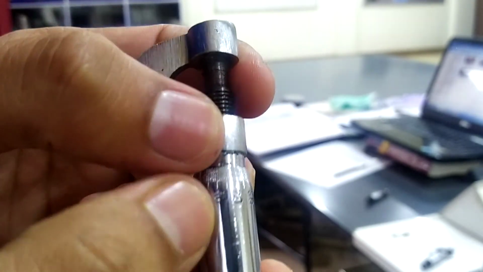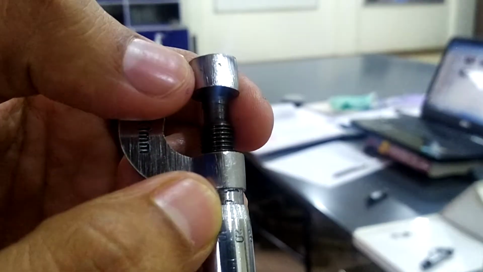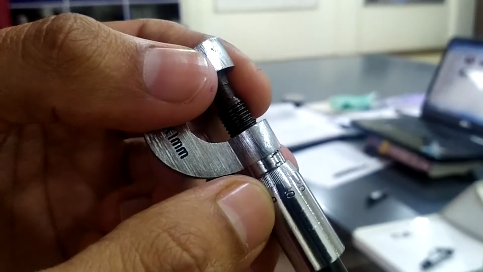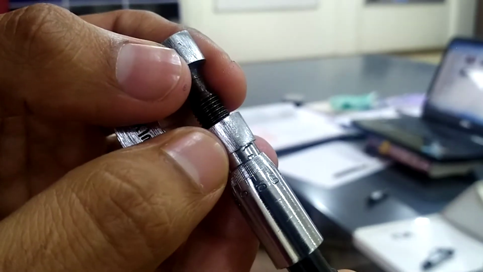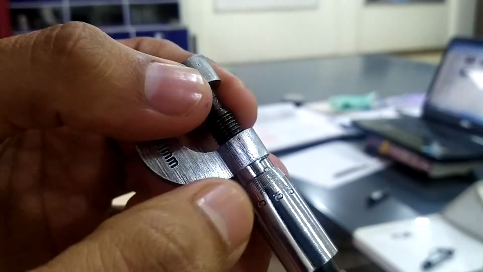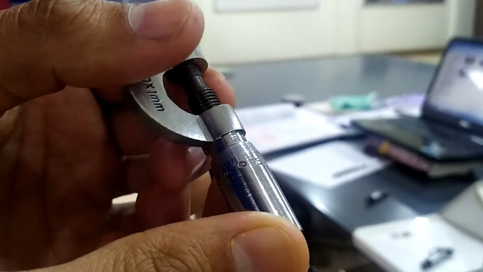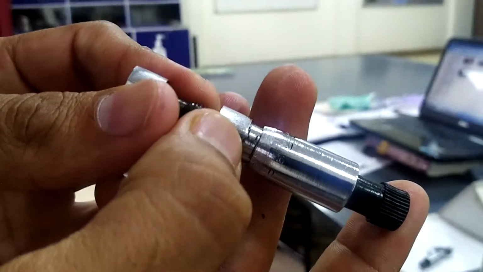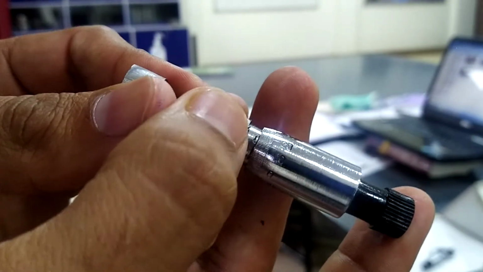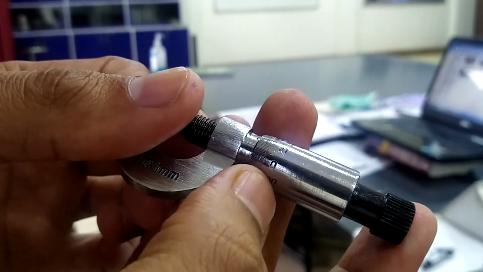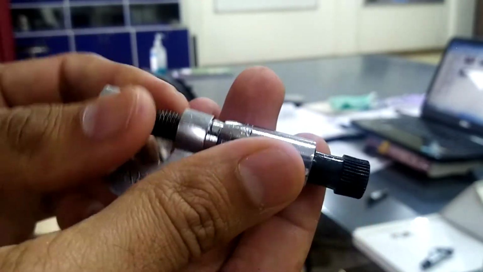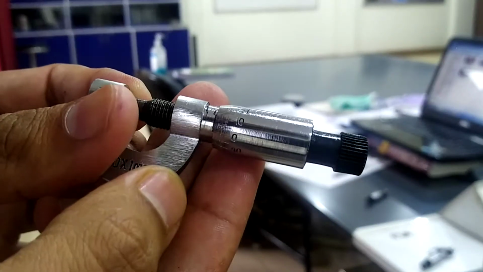So in case of positive error, the zero of the main scale will be above the zero of the circular scale. So this screw gauge has a positive zero error.